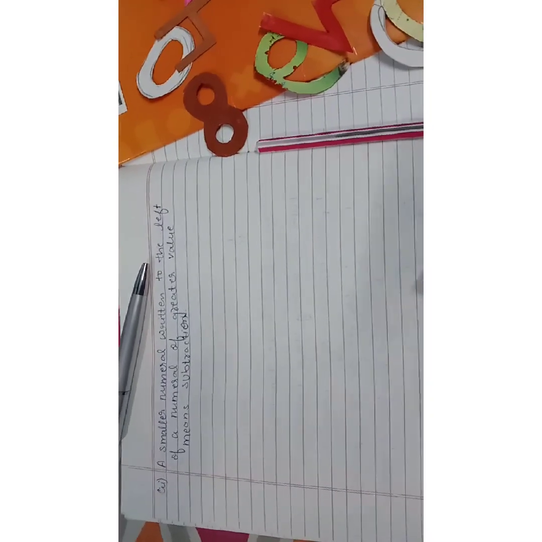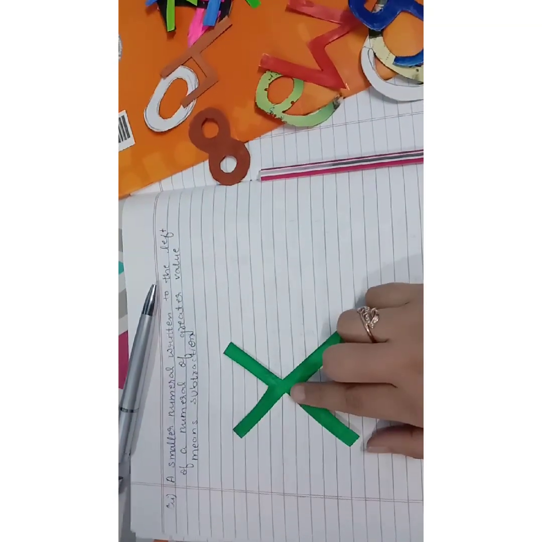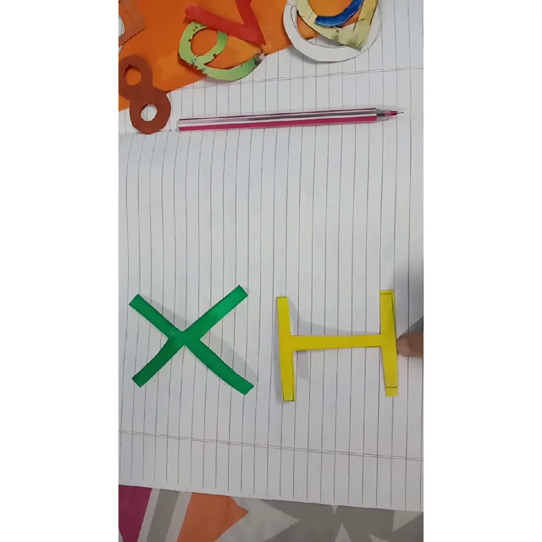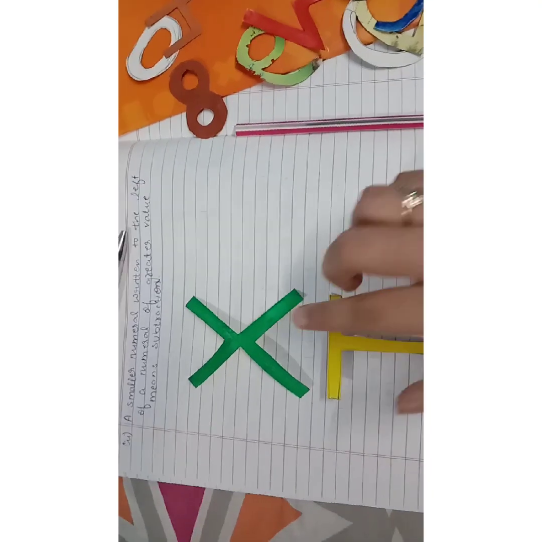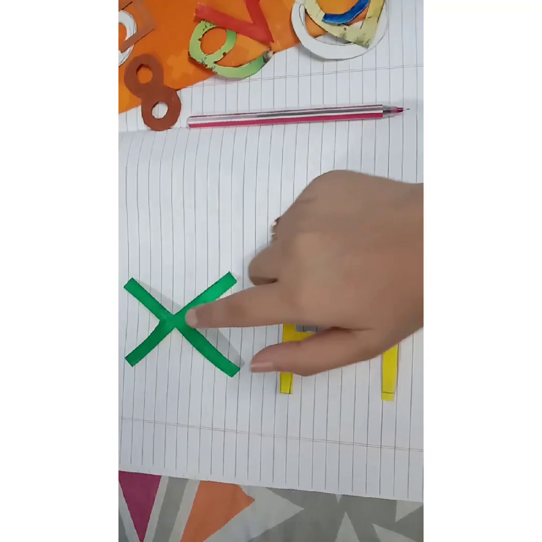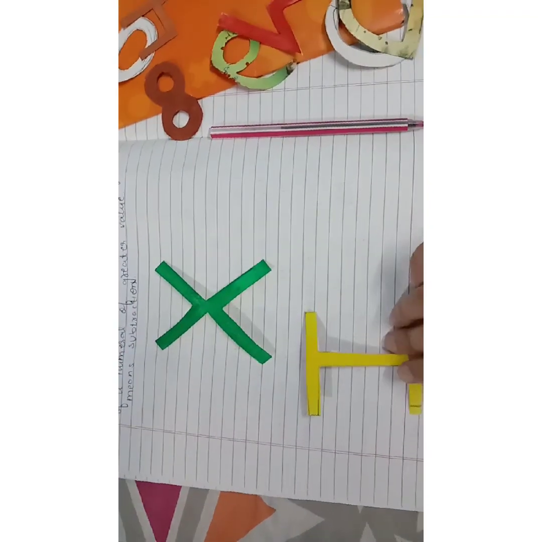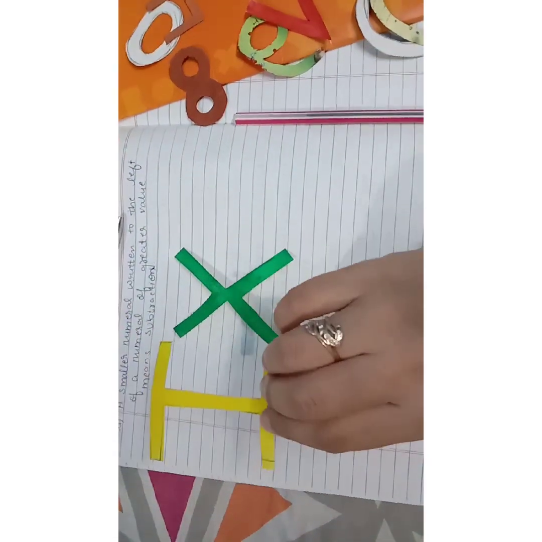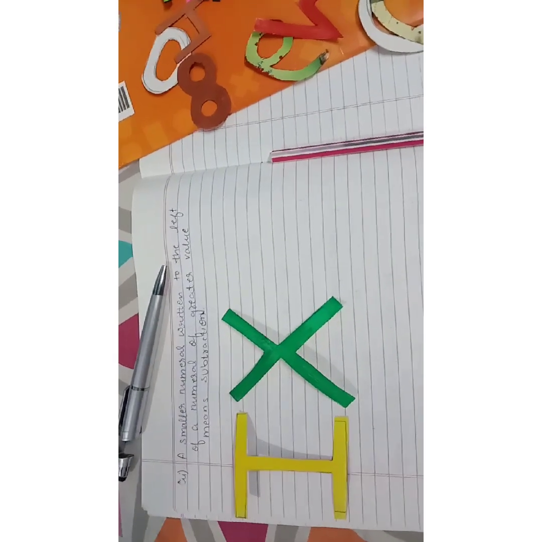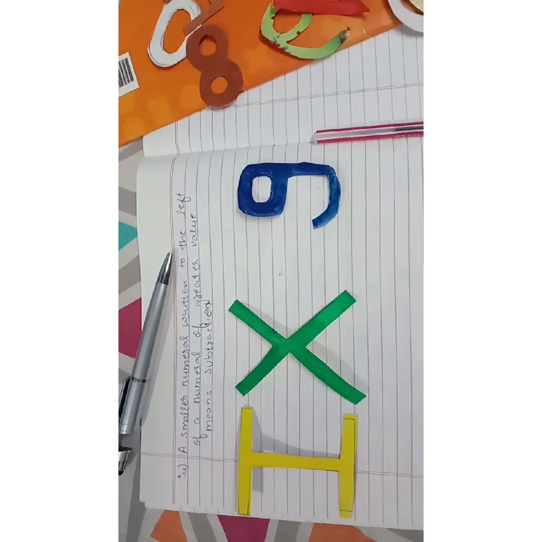For example, X means 10. I means 1. So X is the greater value and I is a smaller value than X. So if I place I to the left of the X, then this is equal to 9. How 9?